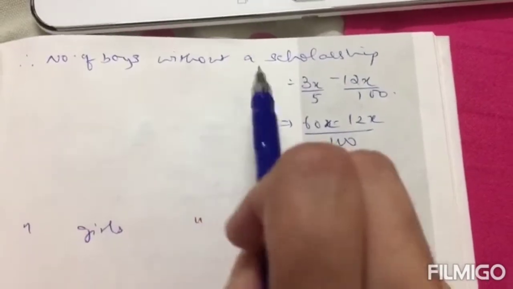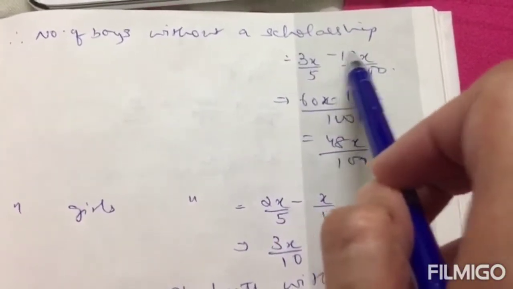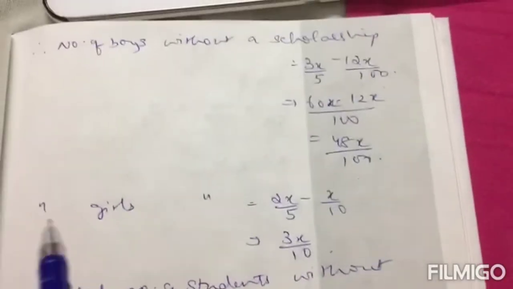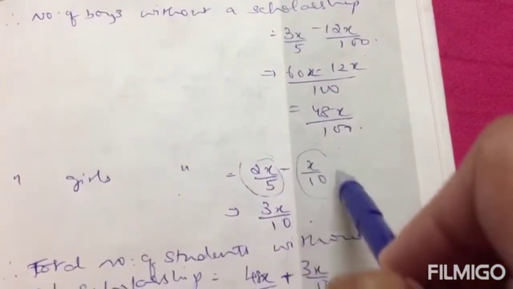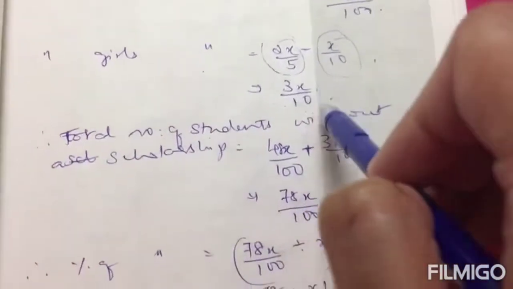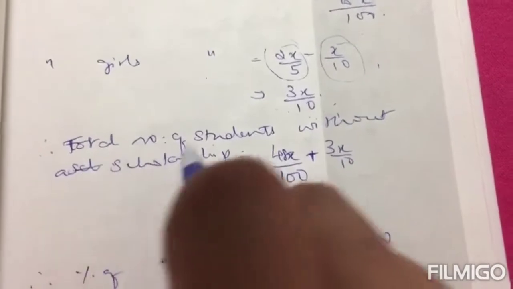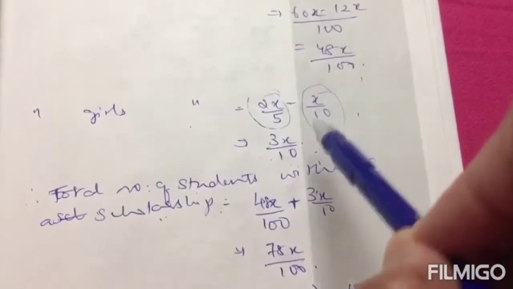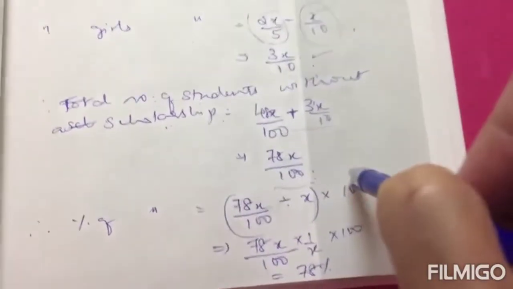Therefore, number of boys without a scholarship is total number of boys minus number of boys who got the scholarship, which is equal to 48x by 100. Number of girls without a scholarship is total number of girls minus number of girls who got a scholarship, which after simplification gives me 3x by 10. Therefore, total number of students without scholarship is 48x by 100 plus 3x by 10, which gives me 78x by 100.